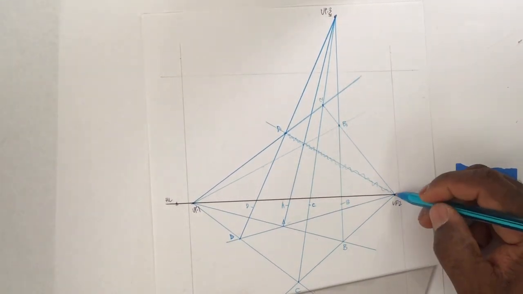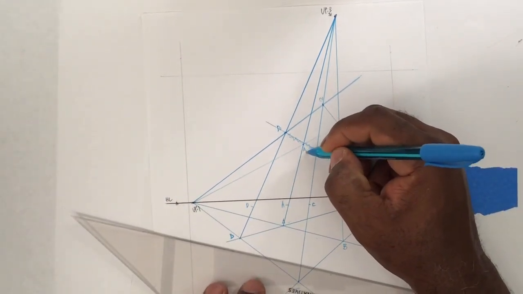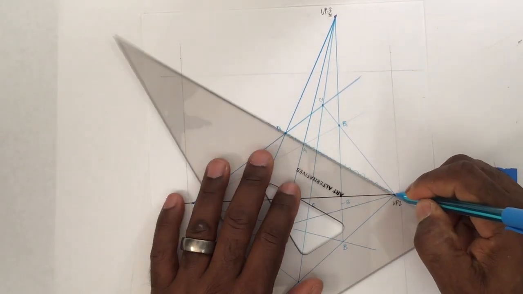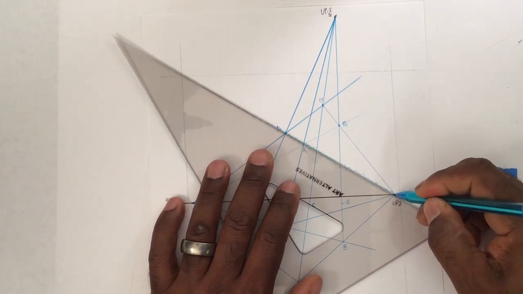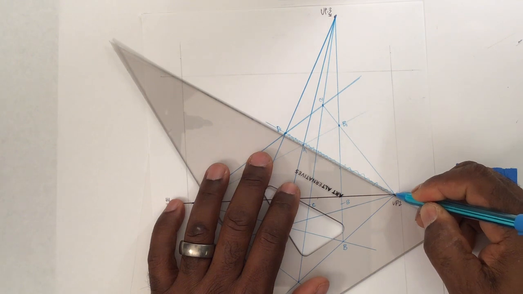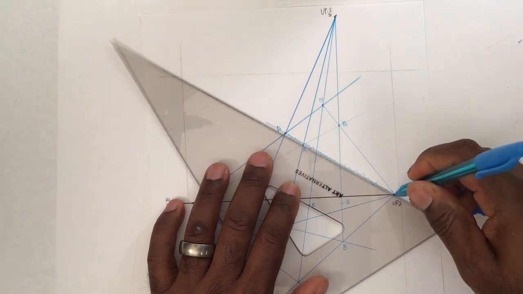So if I'm doing everything correctly, from V2 through A1, that should connect right to D1, and oh boy, yeah, that's a little bit off. Okay, I'm gonna rule it anyway.